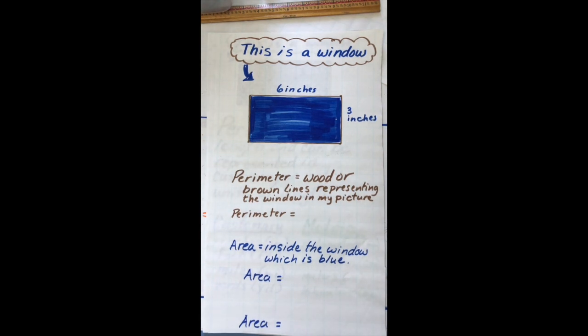This is a video on how to use the perimeter and area song in action. So the song goes, perimeter plus is the frame of the window, area is the squares, or length times width. So let's assume this is the window I'm talking about.